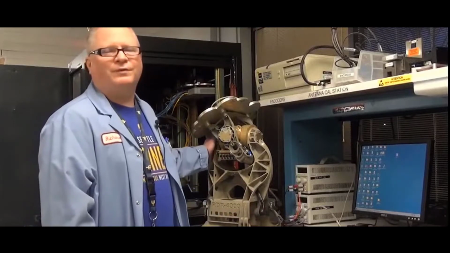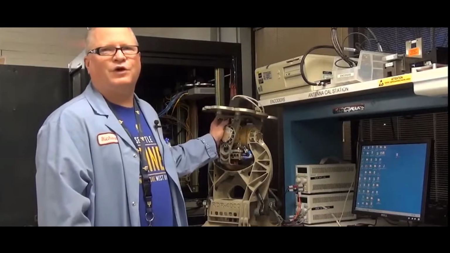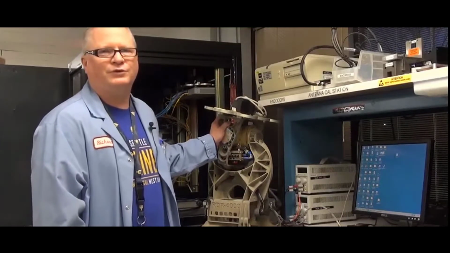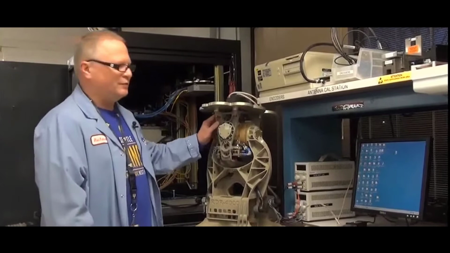Alright, today we're going to cover how to identify and troubleshoot resolver pin failures on antenna drives. Right now we have a good example of an antenna drive that has resolver pins that are bad, and I'll walk you through the steps on how to identify and troubleshoot these. First step is our setup.